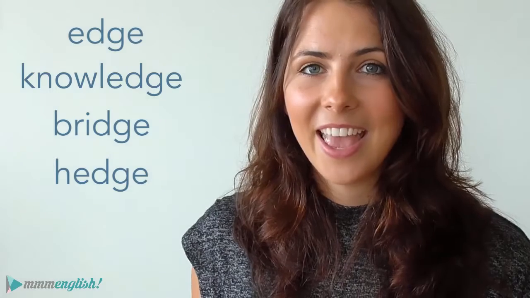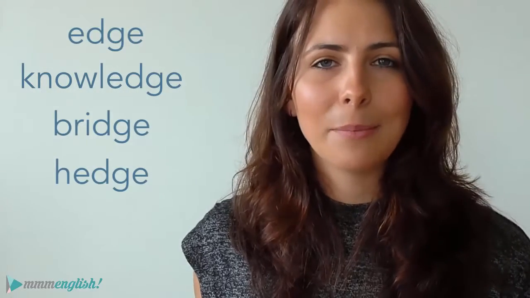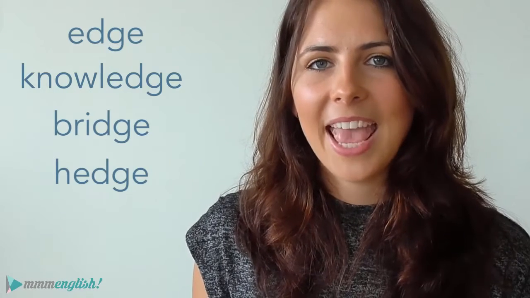And a D can be very quiet, not quite silent, but very quiet in front of a G, like in these examples. Edge, knowledge, bridge, hedge. So in these examples, the D and the G combined together produce the J consonant sound. J. Edge, knowledge, bridge, hedge.